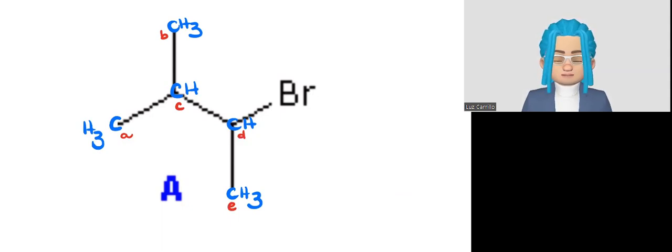Then, when you're trying to determine the chiral carbons in a molecule, you need to ask yourself, does my carbon atom have 4 different groups around it? When we look at letter A, because that carbon has 3 hydrogens, it's not a chiral carbon.